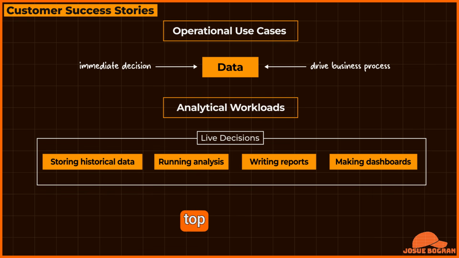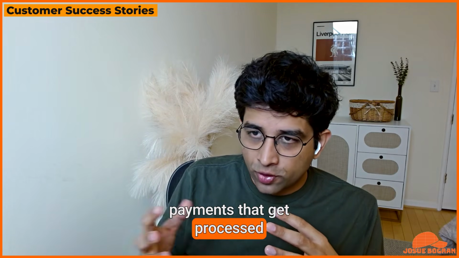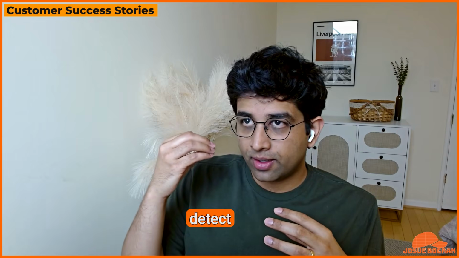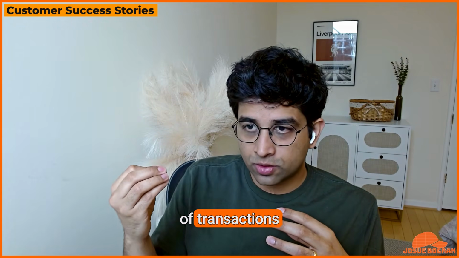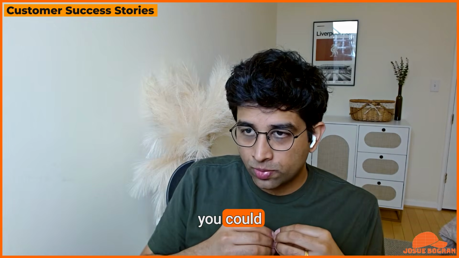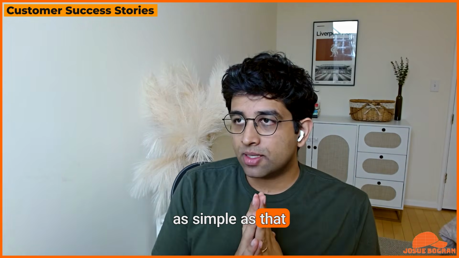So some of the top use cases that come to mind are real-time fraud detection. You can think of any financial service, any financial institution. There are payments that get processed. There are transactions that are made. You need to actually detect fraud for these sort of transactions in the order of milliseconds. Any later and you could basically go bankrupt. It's as simple as that.